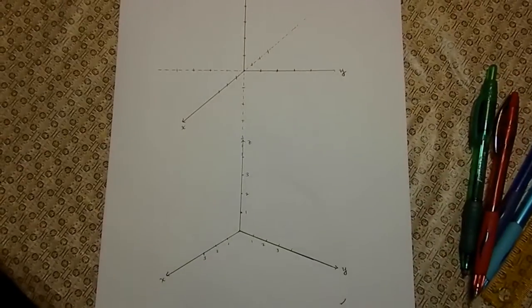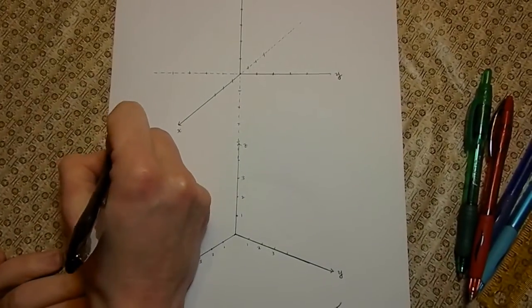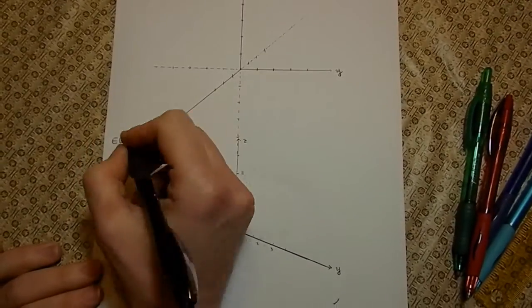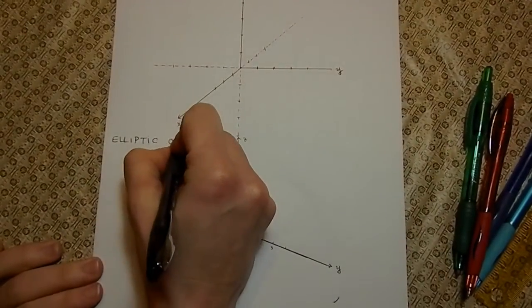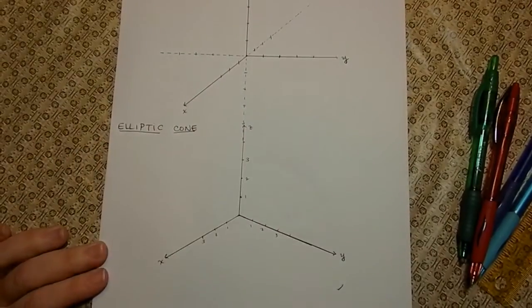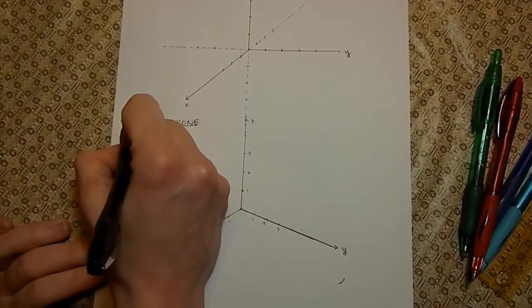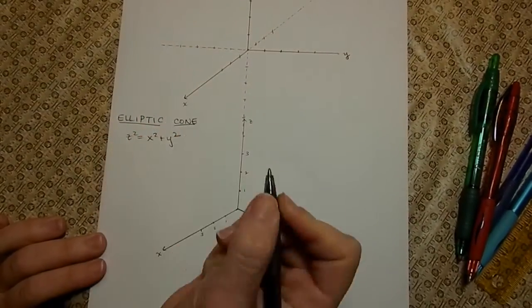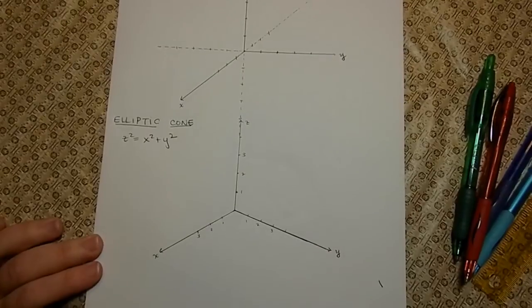Okay, so we are going to graph in 3D an elliptic cone. We set these axes up earlier. We want to graph z squared equals x squared plus y squared, and we're just going to do this in the first octant.